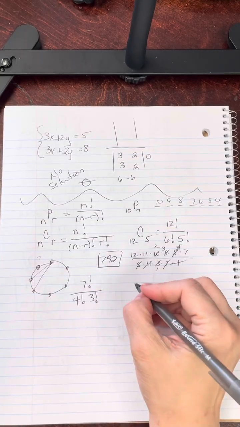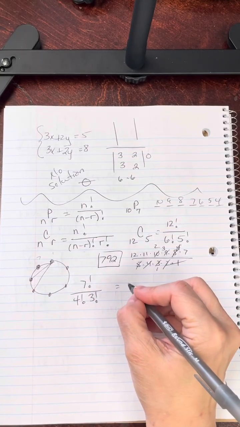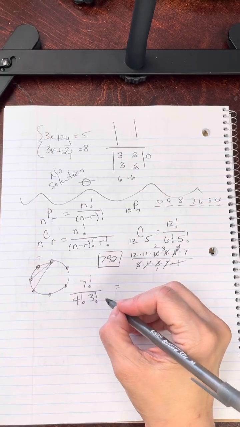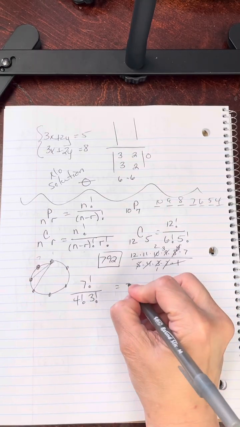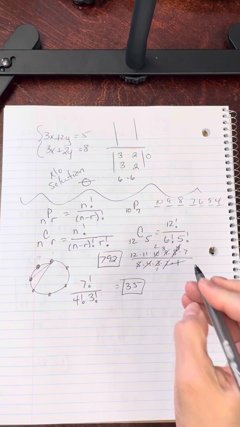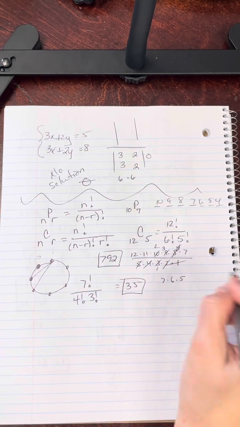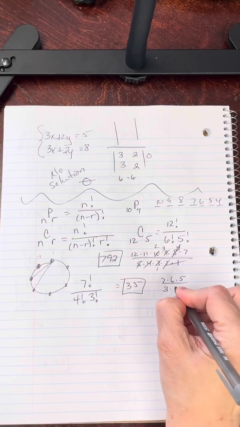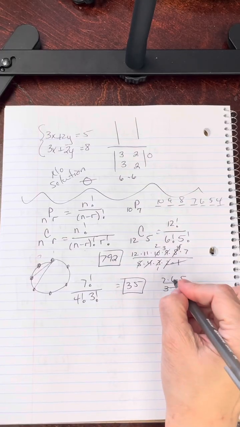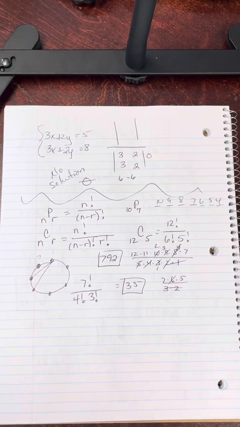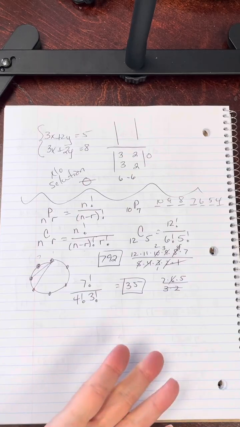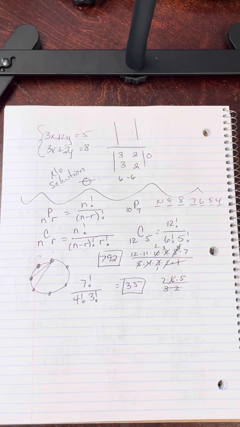So here is ultimately what I'm doing. So on the calculator, 7 factorial divided by 4 factorial and 3 factorial ends up giving you 35, or if you hand write it out, 7 times 6 times 5, don't need the 4 and below, 3, 2, don't need the 1, 3 and 2 make 6. So basically 7 times 5 is 35. So that one I can do that way by jotting it out, not using the calculator, but whatever.